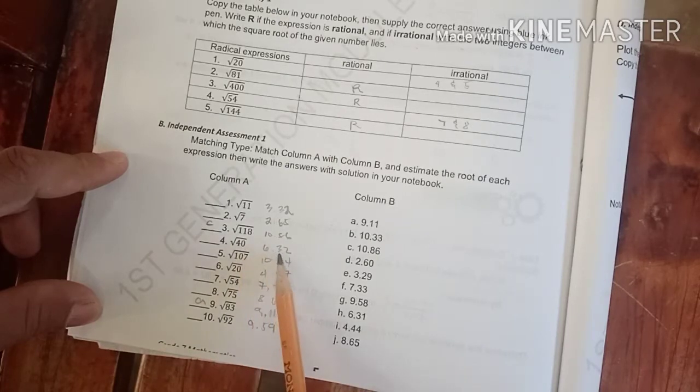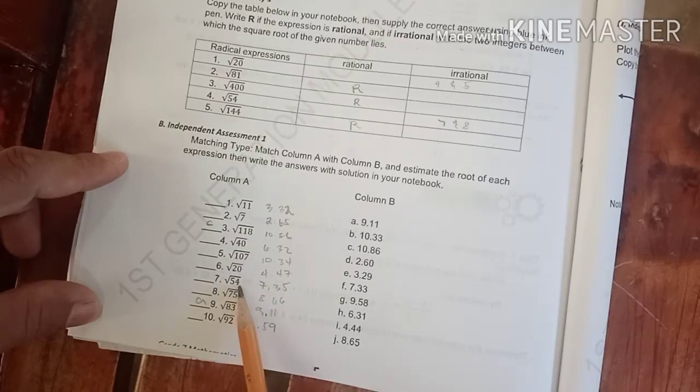Square root of 40 is 36 and 32 hundredths. Square root of 107 is 10 and 34 hundredths. Square root of 20, that's 4 and 47 hundredths. Square root of 54 is 7 and 35 hundredths. Square root of 75 is 8 and 66 hundredths. Square root of 83 is 9 and 11 hundredths. And square root of 92 is 9 and 59 hundredths.